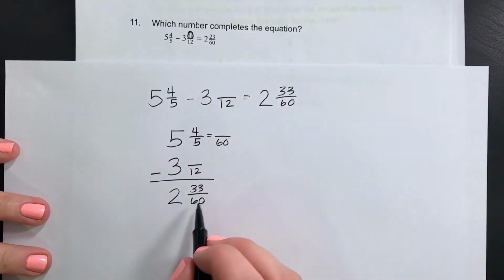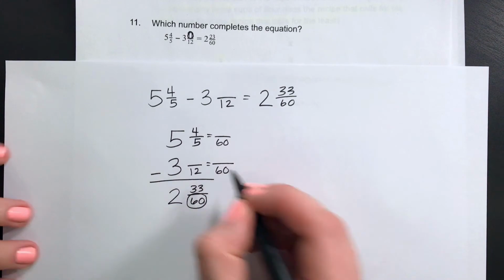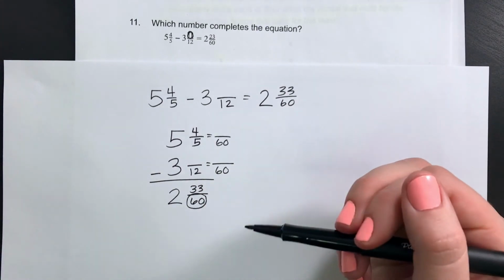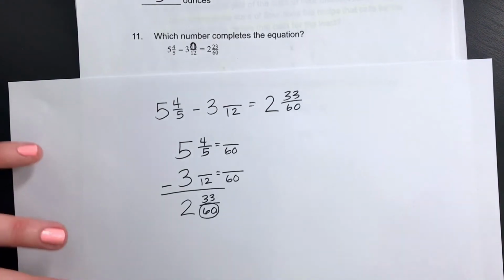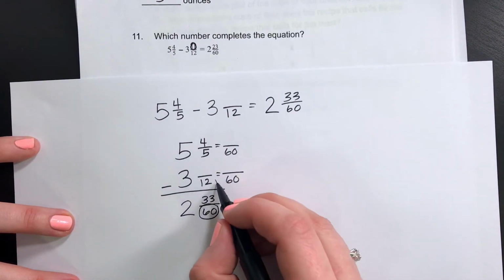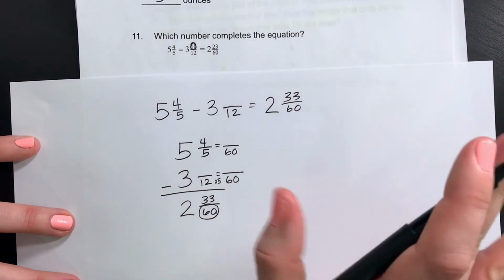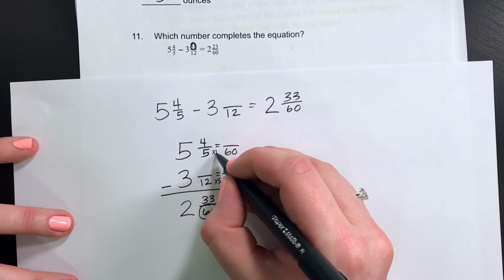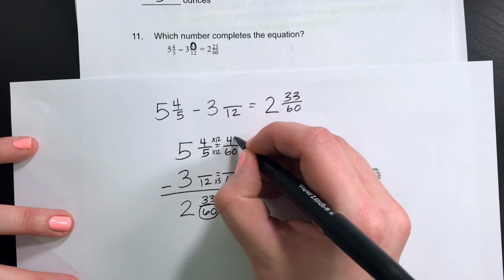In order to end up with an answer where the denominator is 60, we have to make the 2 fractions we're working with have the denominator of 60. So let's start with that. 12 times 5 gives us 60. We still don't know the top, so we're going to leave that blank. And 5 times 12 gives us 60. 4 times 12 is 48.